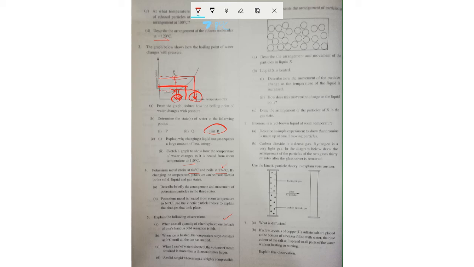How does the movement change as the liquid boils? When liquid boils, particles move randomly and occupy all available space. So you have to mention the gas properties. Draw the arrangement of the particles of X in the gas state. Simple gas model. Just draw a box and a few particles can be mentioned.